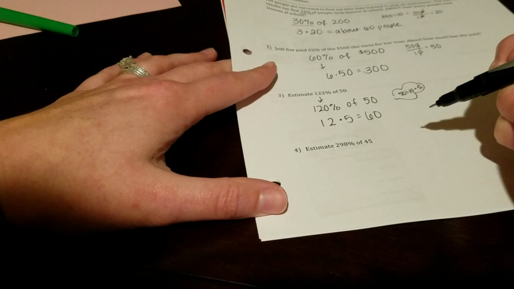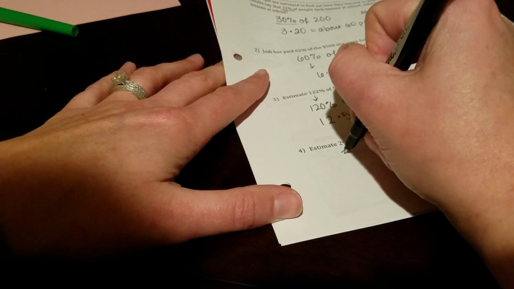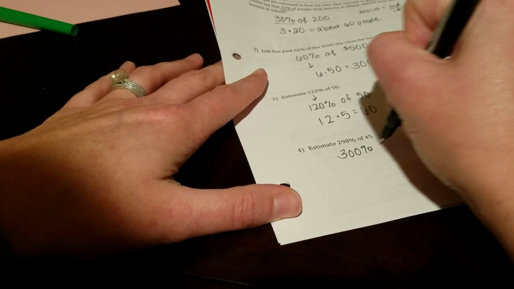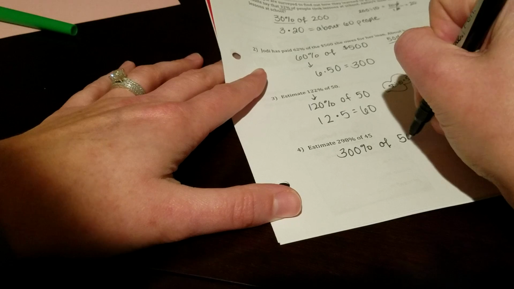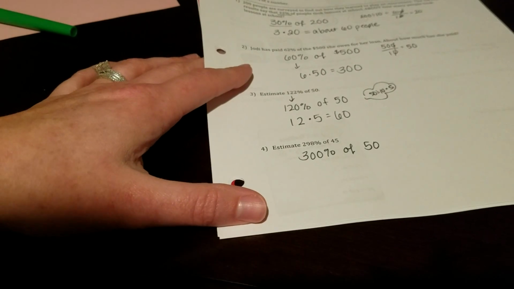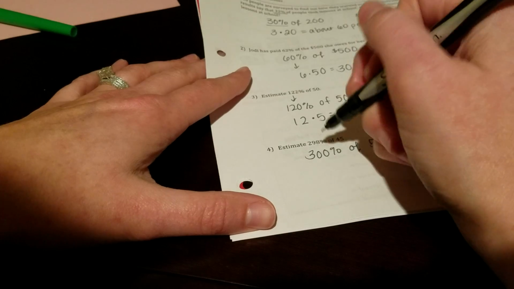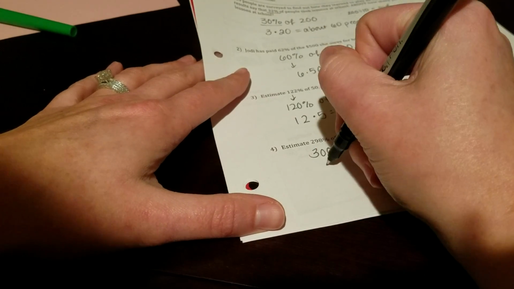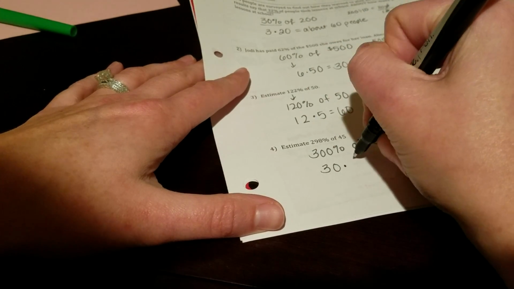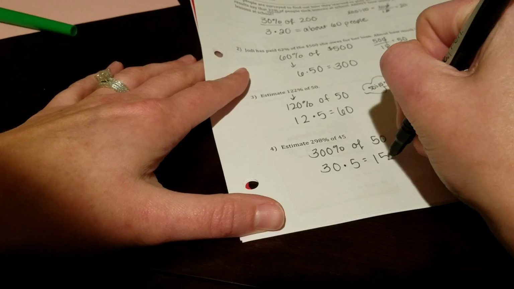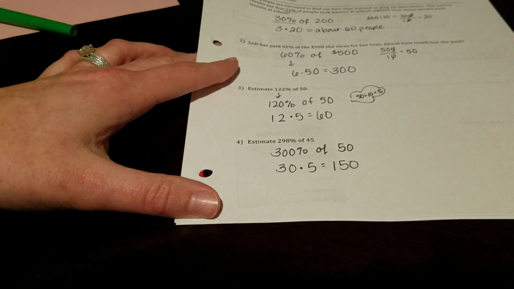Final one, estimate 298% of 45. So we're just going to say 300% of, and we're going to make our life really easy and just call it 50 again. So 10%, or splitting this into tens, is going to give us 5. So we actually need 30 of those. So we're going to end up with 150 for our estimate.